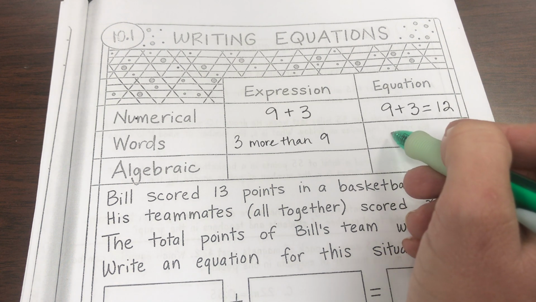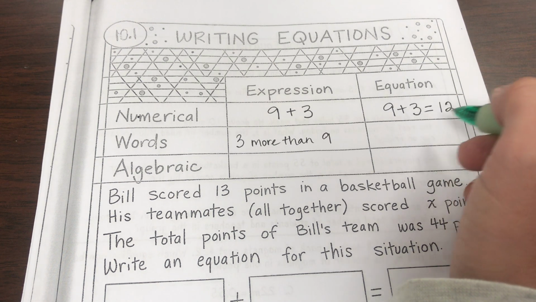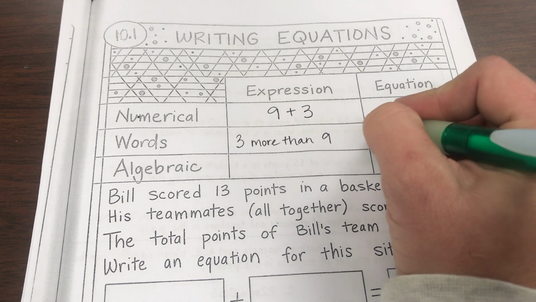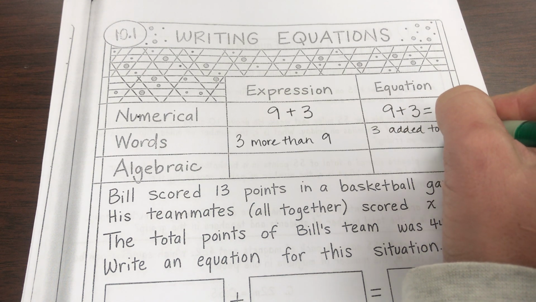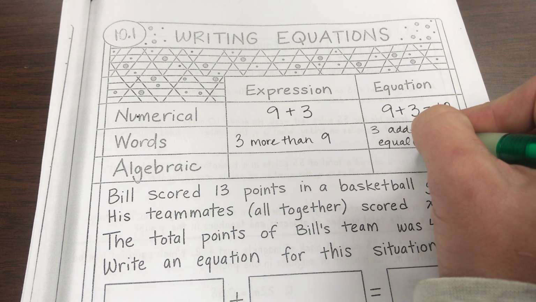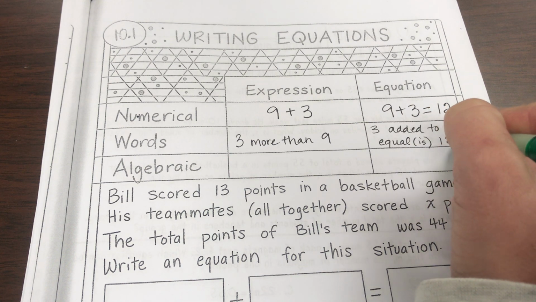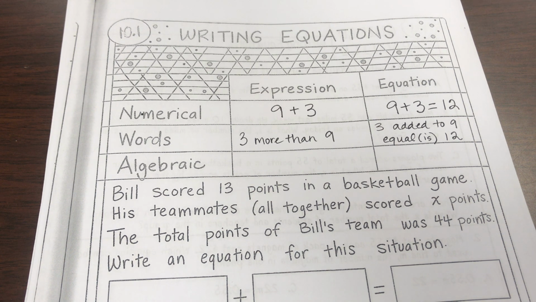And then the equation in words could be a lot of different things, but we could say 3 added to 9 equals, or we might say is 12. Okay, that word is can also mean equal.